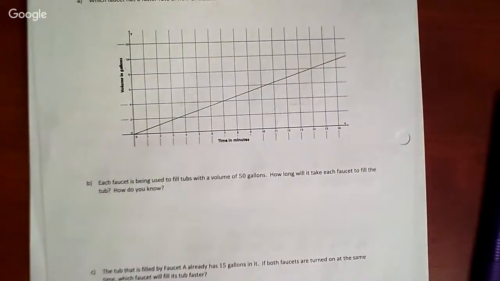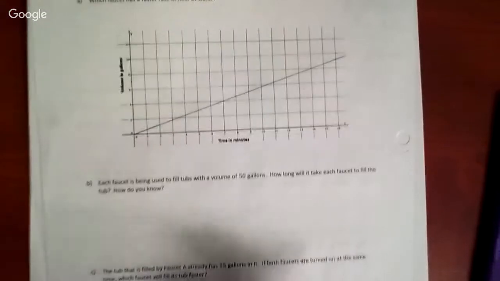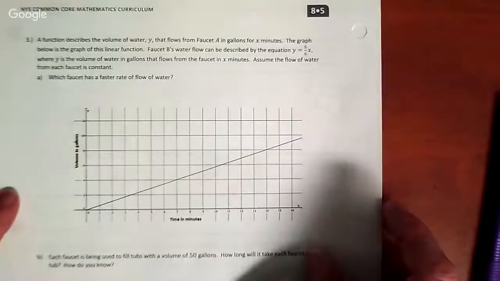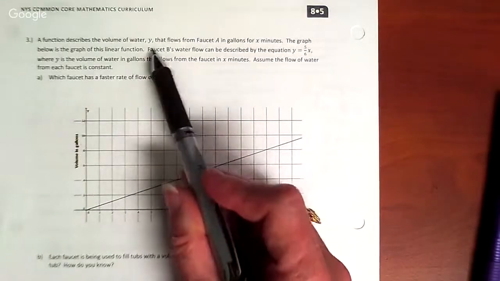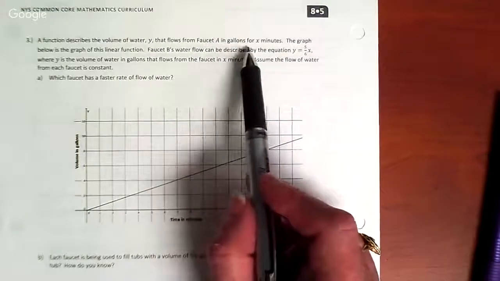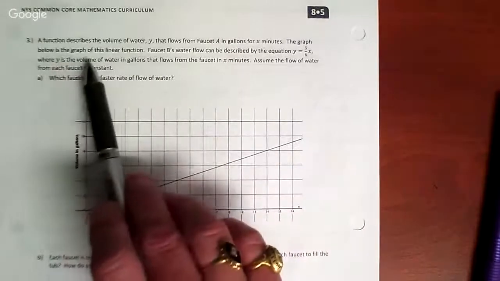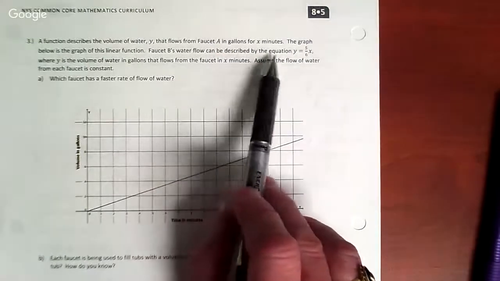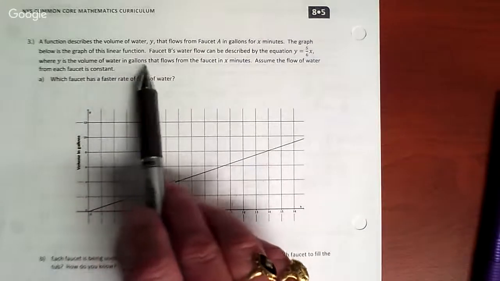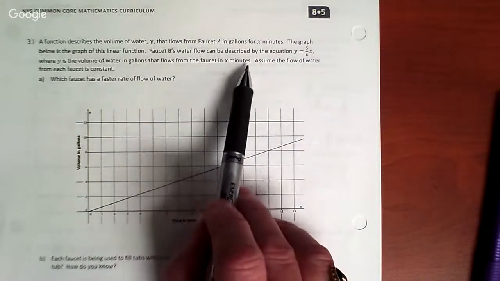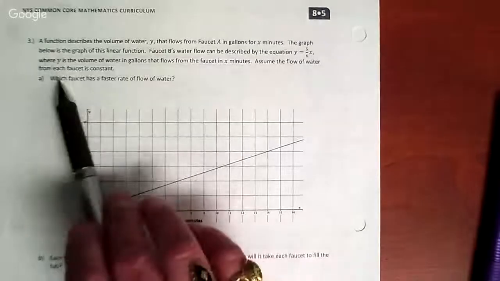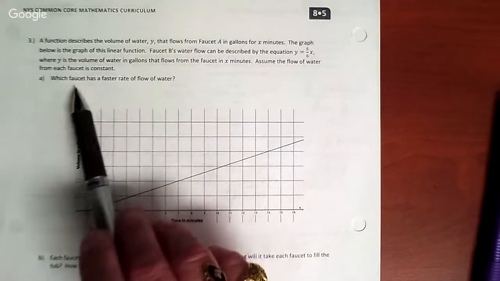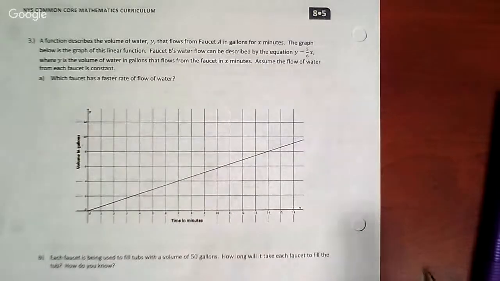Okay. The function describes volumes of water. Volume of water y that flows from faucet A in gallons for x minutes. The graph below is the graph of the linear function. Function B's water flow can be described by the equation y equals 5/6x, where y is the volume of water in gallons that flows from the faucet in x minutes. Assume the flow of water from each faucet is constant. Which faucet has a faster rate of flow of water?